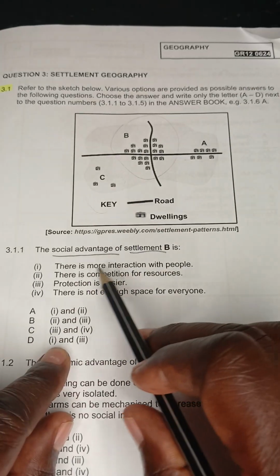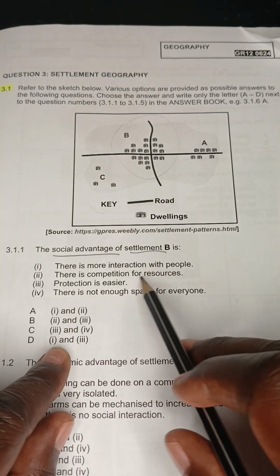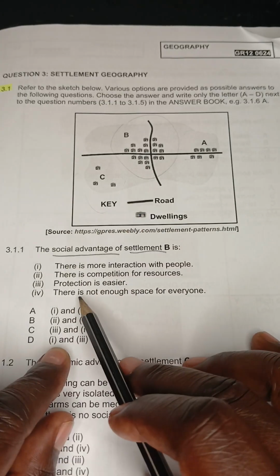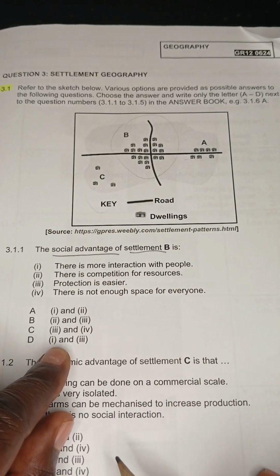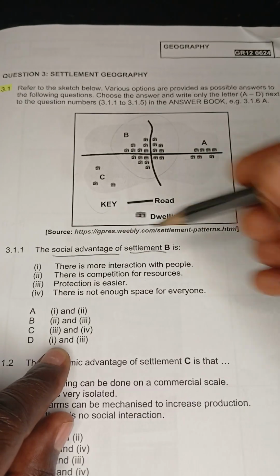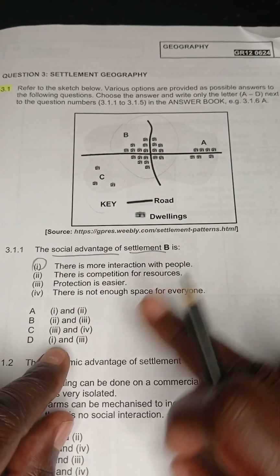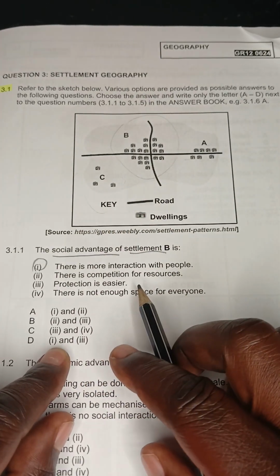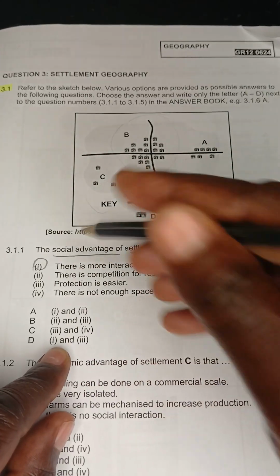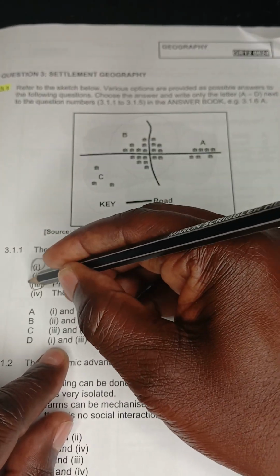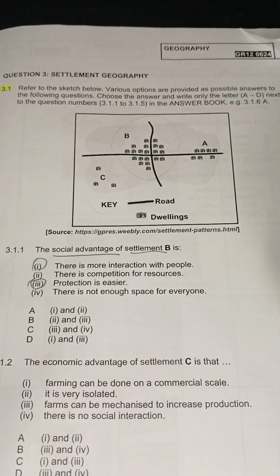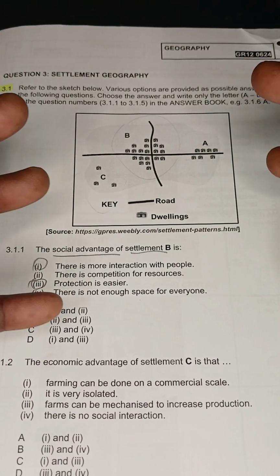Let's read all of them. There's more interaction with people, there's more competition for resources, protection is easier, not enough space for everyone. So you can see from the options given that obviously there's more interaction with people. As you can see, the way it's nucleated, there's more interaction with people. That's one social advantage. There's more competition for resources, not really. Protection is easier. You can see protection is easier. There are a lot of people in one place. It's kind of nucleated, of course.